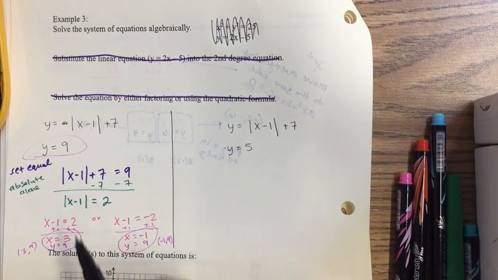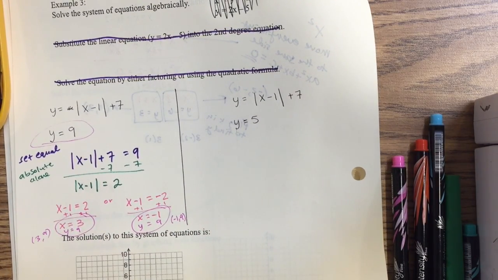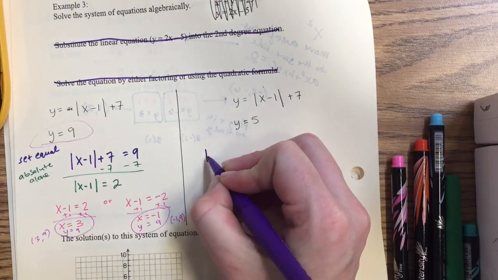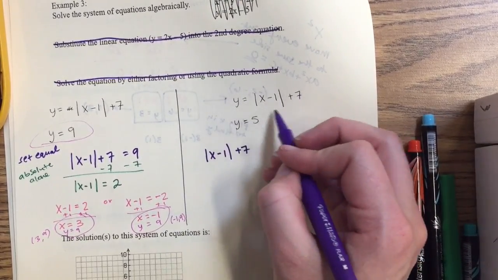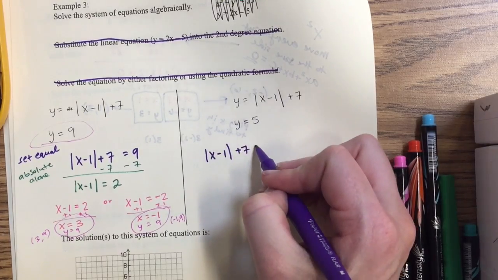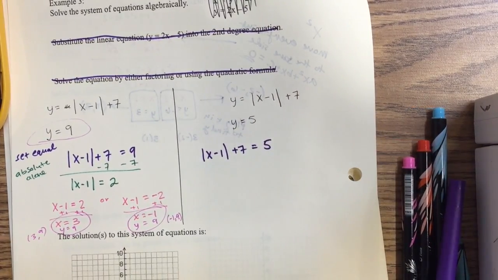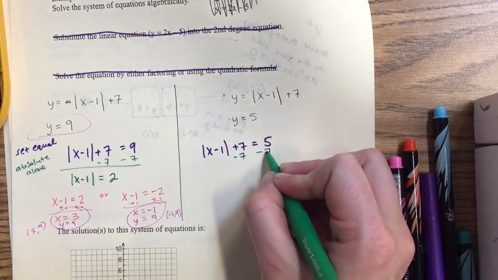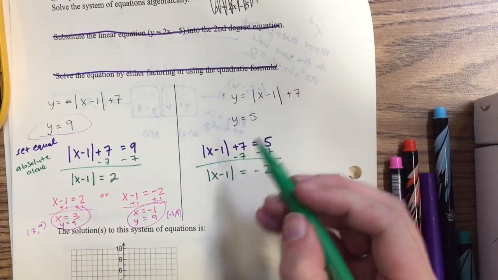On our next problem, I'm going to follow these same steps on the side. We are going to set the equations equal, the absolute value of x minus 1 plus 7. So I'm substituting it in for y and saying it equals 5. Then I try and get the absolute value alone. The absolute value of x minus 1 equals -2.